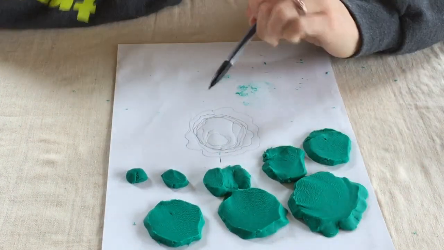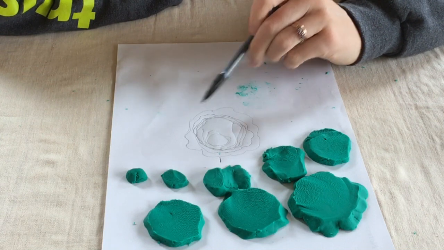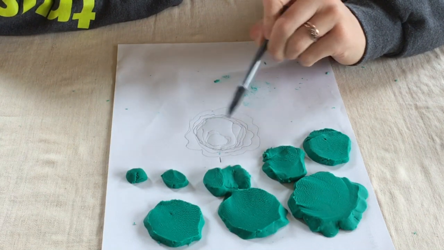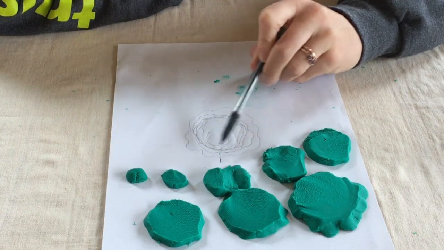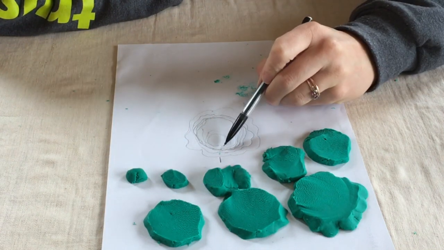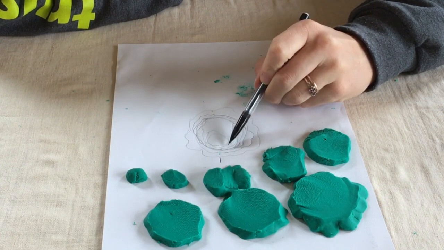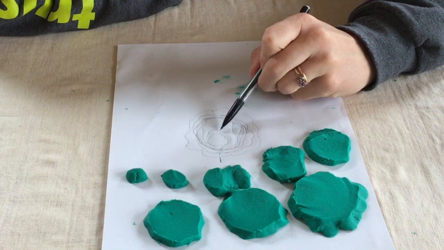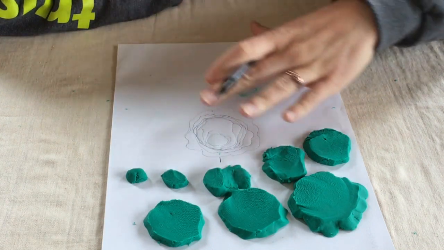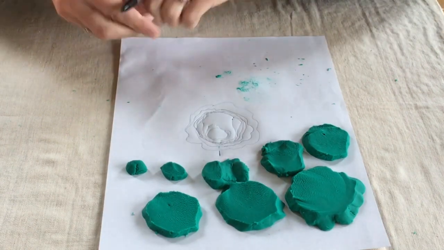So now, what you've just done is you've made a topographic map with your contour lines. So these lines are the contour lines, and remember what we said earlier, the closer together the lines are, the steeper it is, and the further apart they are, the more flat that elevation is. So let's take a look now.